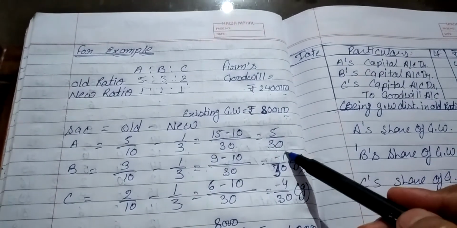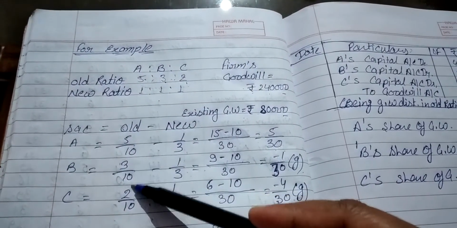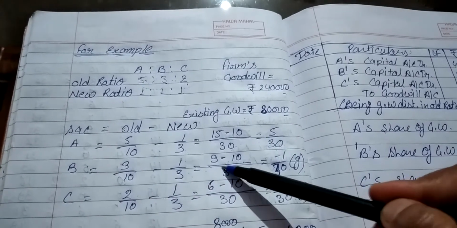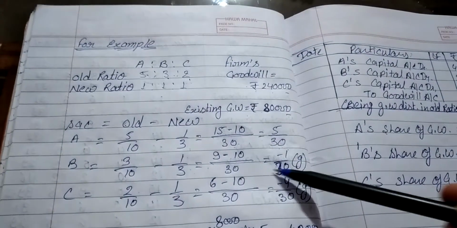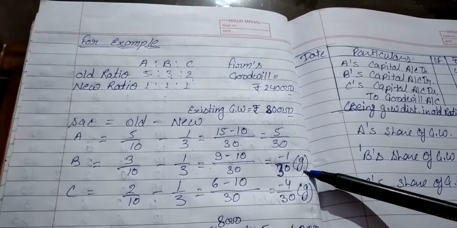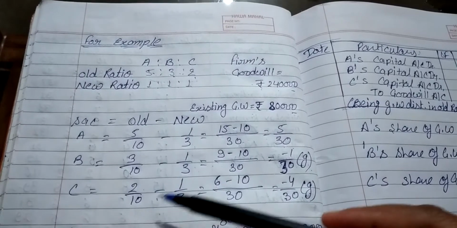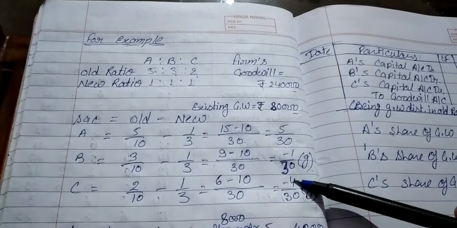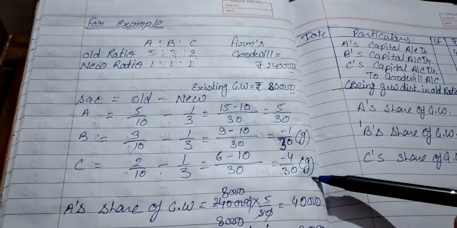A sacrifices this share. Now B's sacrificing share is 3/10 minus 1/3, old is 3/10 and new is 1/3, that is 9 minus 10 over 30, equal to minus 1/30. Minus means gained. So B gains in the profit sharing ratio. C's share is 2/10 minus 1/3, that is 6 minus 10 over 30, equal to minus 4/30. C also gains in the profit sharing ratio.